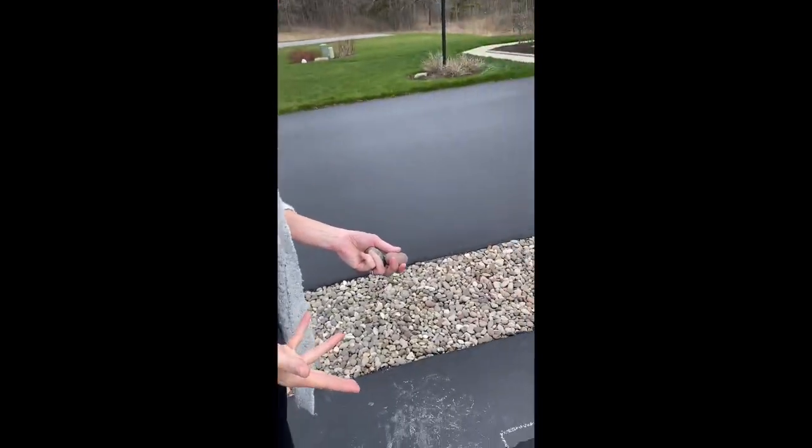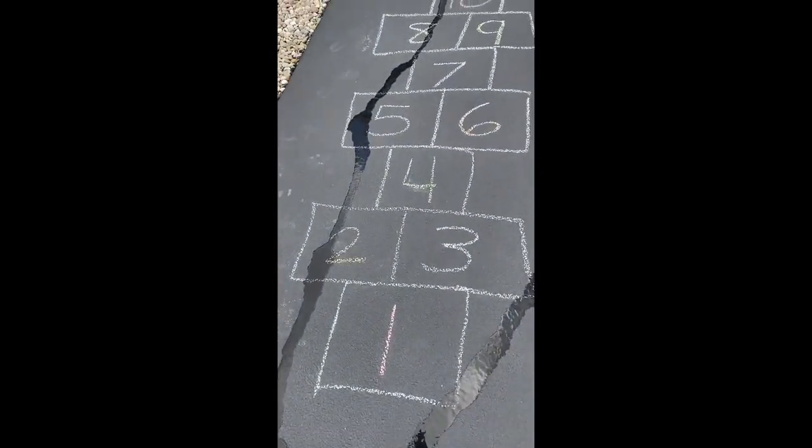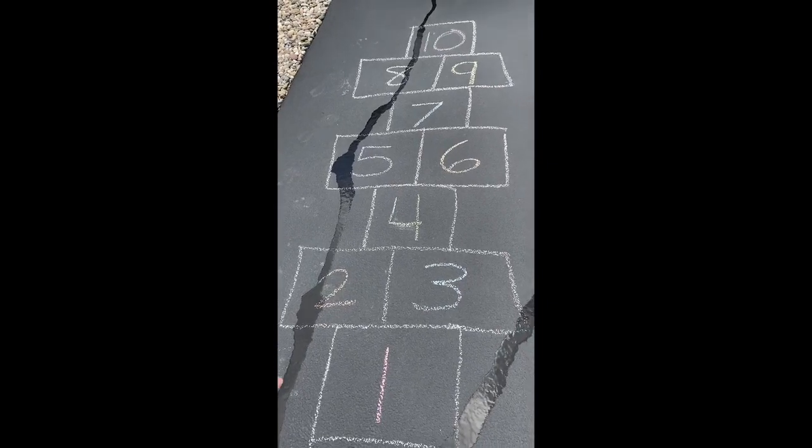Hi again, boys and girls. Now I'm outside because I tried to think of a really fun way to practice counting. Look what I thought of. Hopscotch boards, but not just any old hopscotch boards. First, we're going to start out with a count by ones hopscotch board, and you can just hop on it.